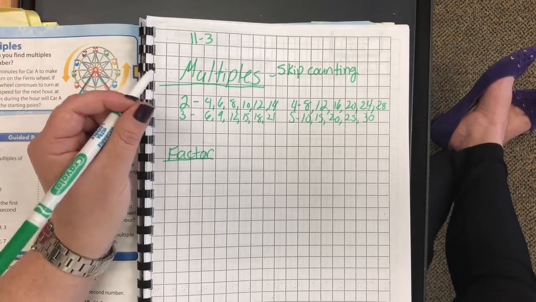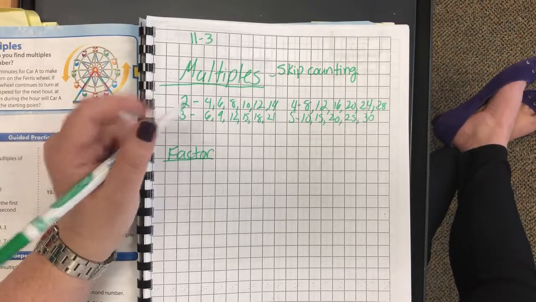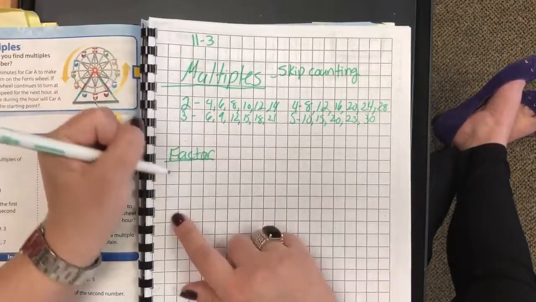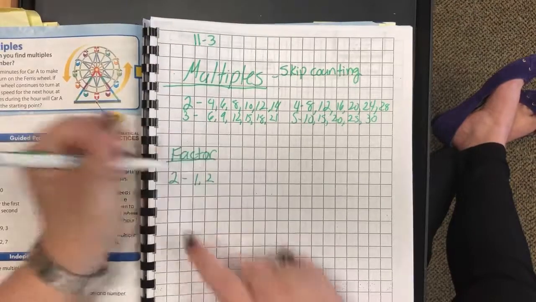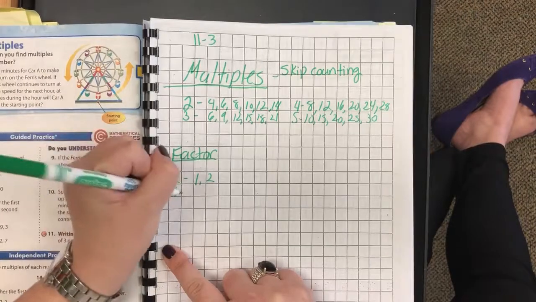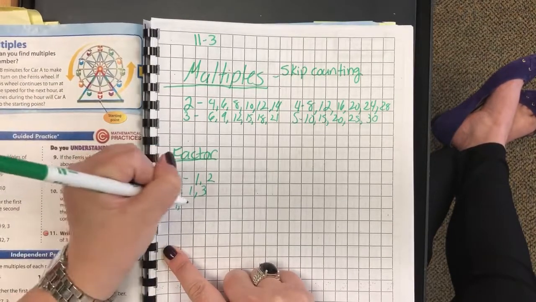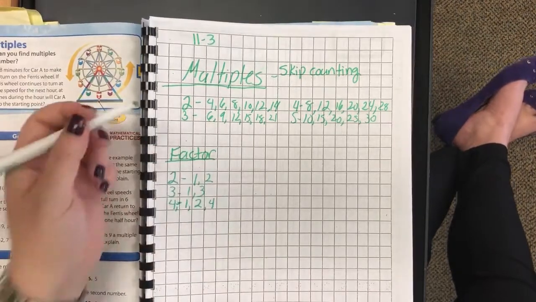And you see the number 1, then you know you've got factors, okay? The reason is, if I were to say, what are the factors of 2? The factors of 2 are 1 and 2. The factors of 3 are 1 and 3. The factors of 4 are 1, 2, and 4.